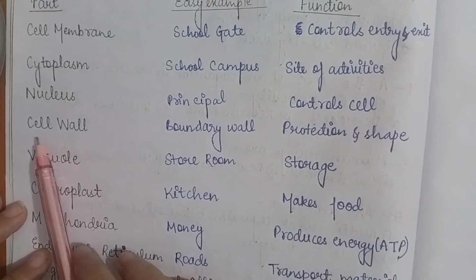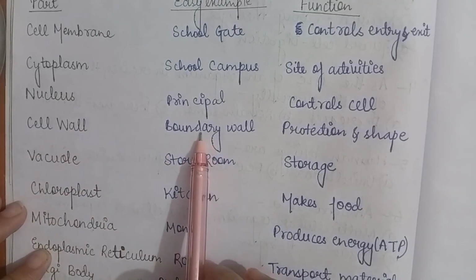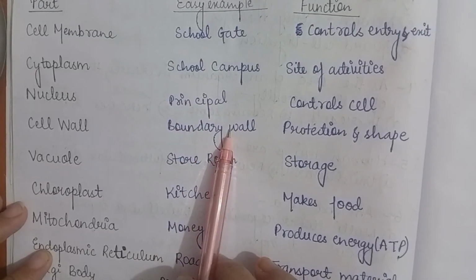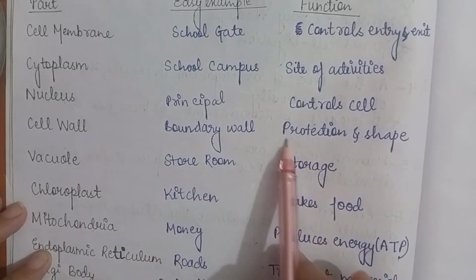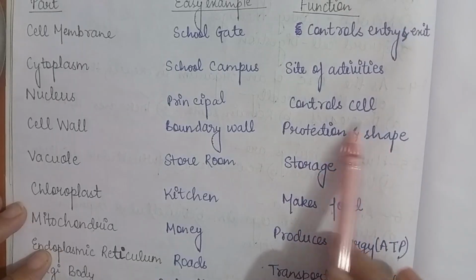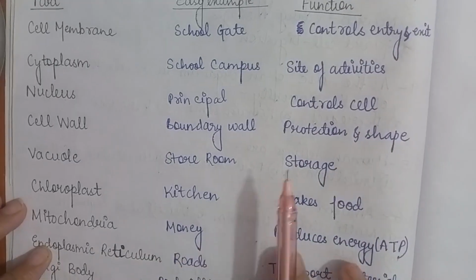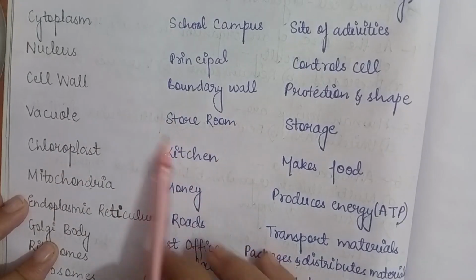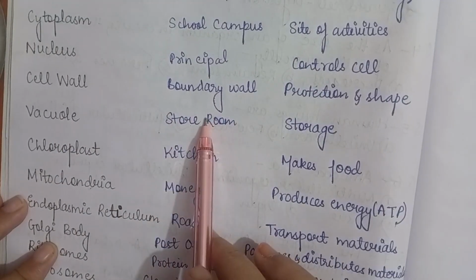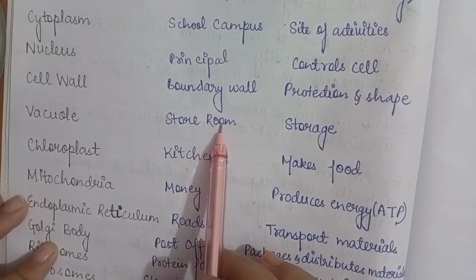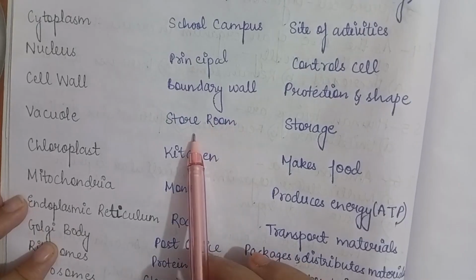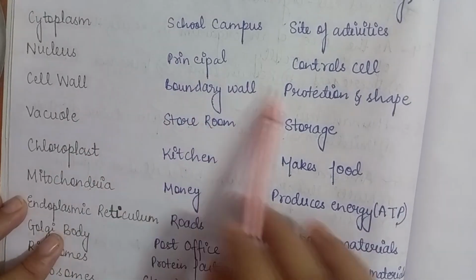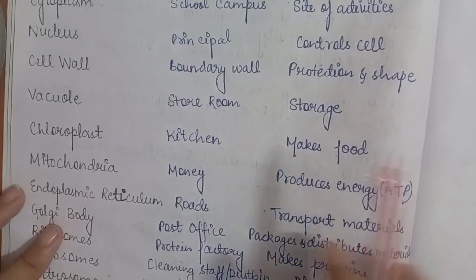Then next is cell wall. So cell wall is boundary wall. So boundary wall protects our school. Similarly, cell wall helps in protection and it gives shape to the cell. Then next is vacuole. So you may consider vacuole as a storeroom. In a storeroom, we store whatever materials that are unused or not in use. So this vacuole is used as a storage for cell.